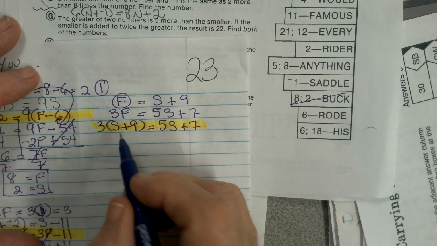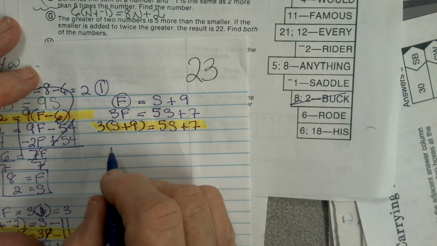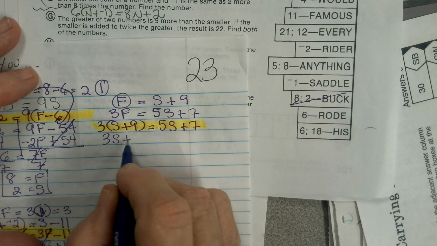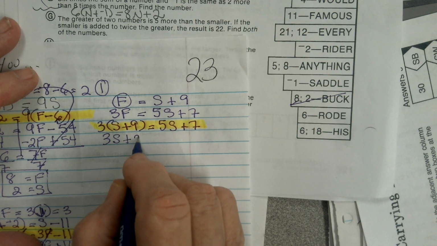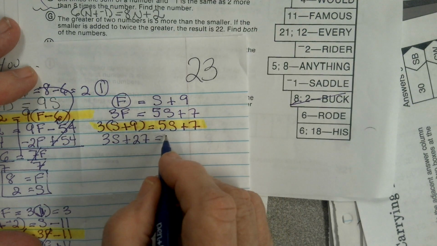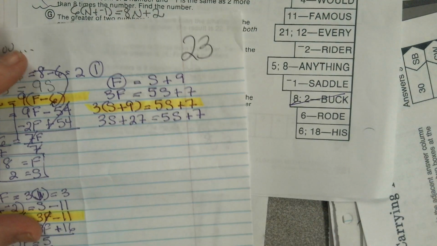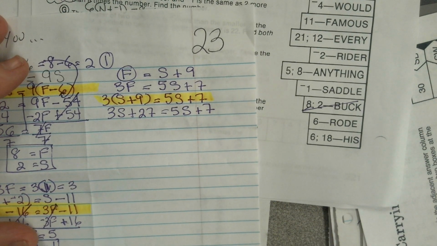Ava, you want to help me? What's that going to be? The left side? We can distribute: 3S plus 27. Very good. Equals this one, I just leave. But now we're ready to choose a side.